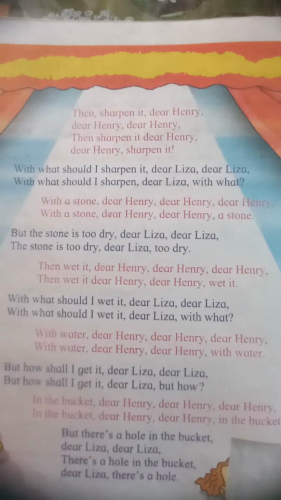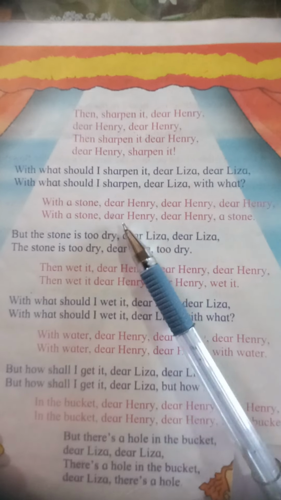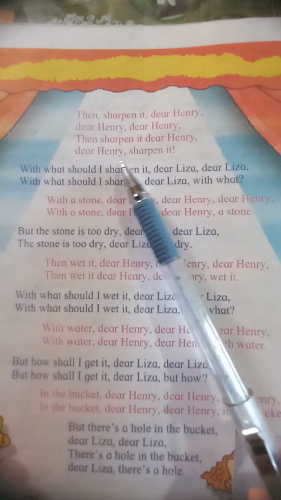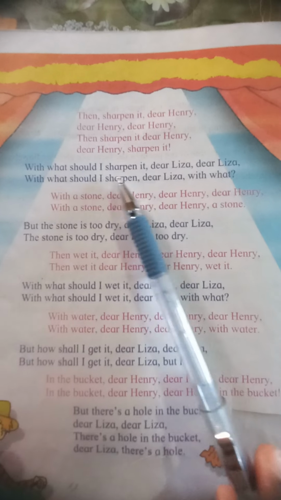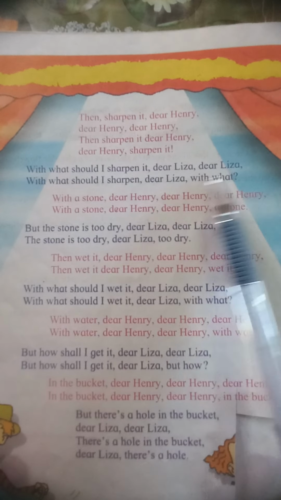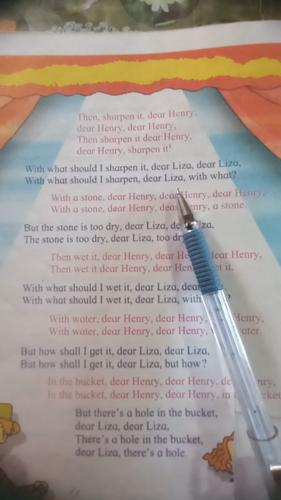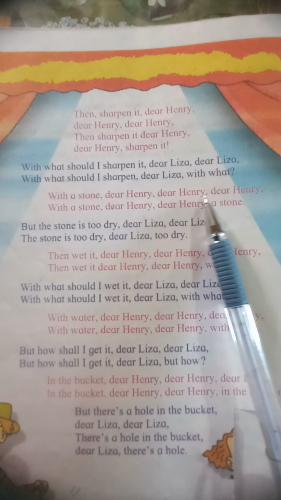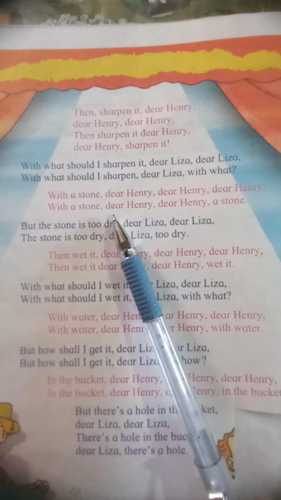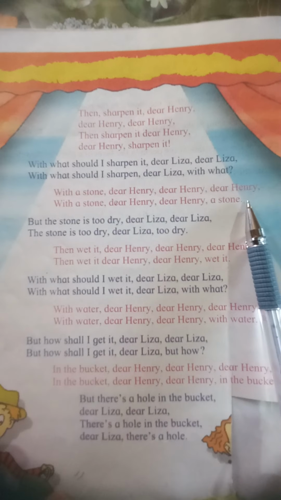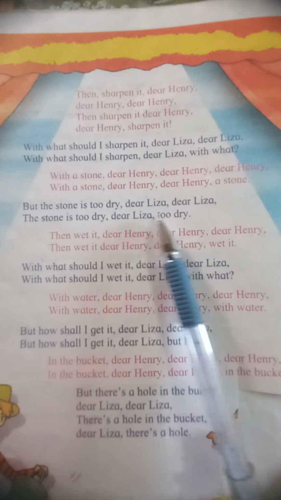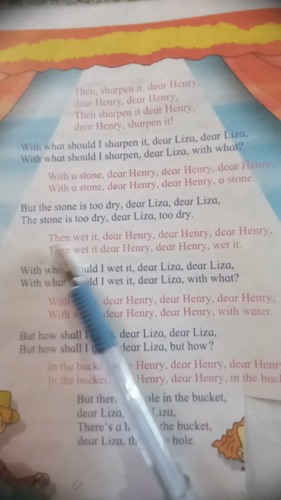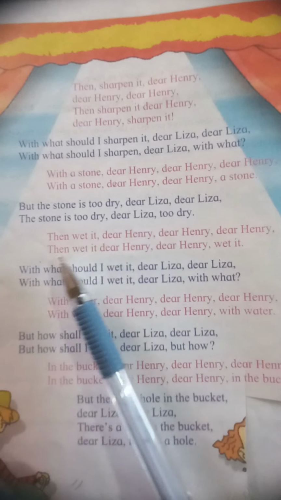Then sharpen it, dear Henry, dear Henry. Then sharpen it, dear Henry, sharpen it. With what should I sharpen it, dear Lisa, dear Lisa? With what should I sharpen it, dear Lisa, with what? With a stone, dear Henry, dear Henry. With a stone, dear Henry, a stone. But the stone is too dry, dear Lisa, dear Lisa. The stone is too dry, dear Lisa, too dry.